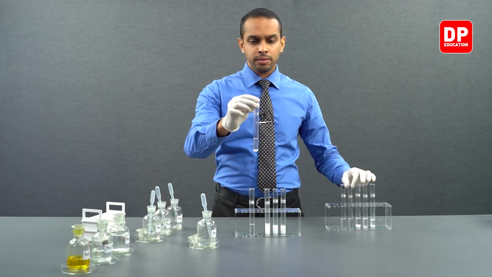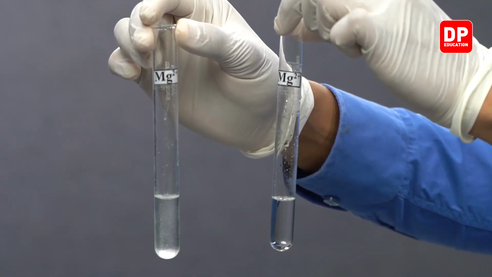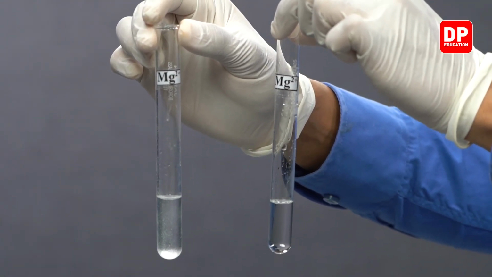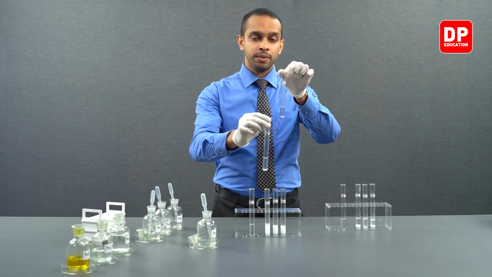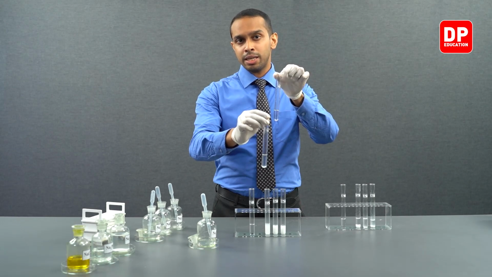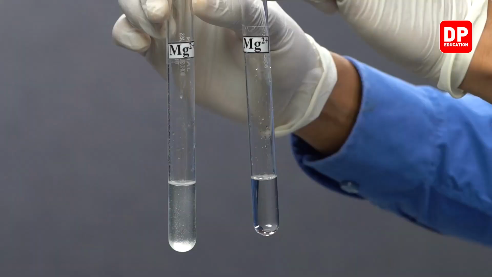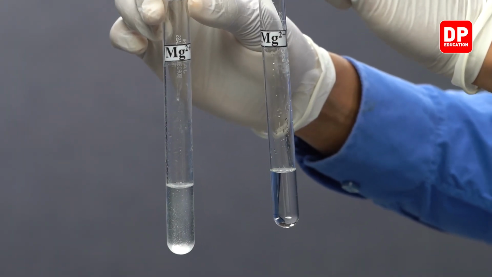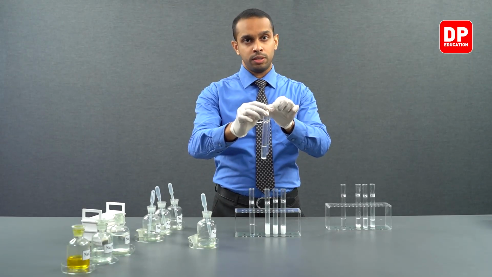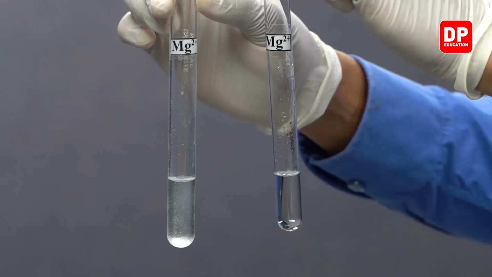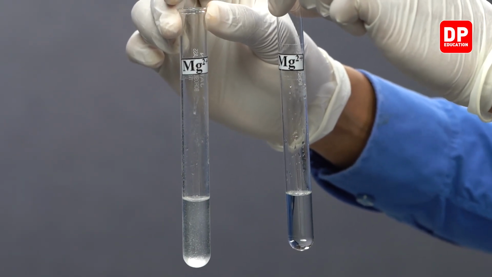If you are comparing what happened when magnesium 2+ ions were reacted with sulfate anion, on my left hand I have magnesium sulfate solution. You can see when it was reacted with sulfate anion, it did not form a precipitate because magnesium sulfate was soluble in water. But magnesium sulfite is sparingly soluble in water.